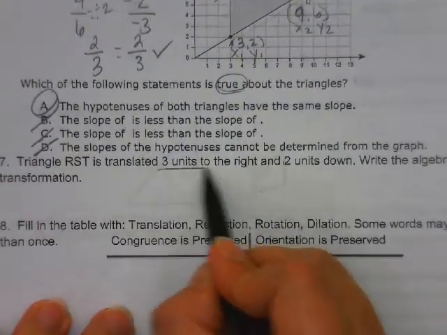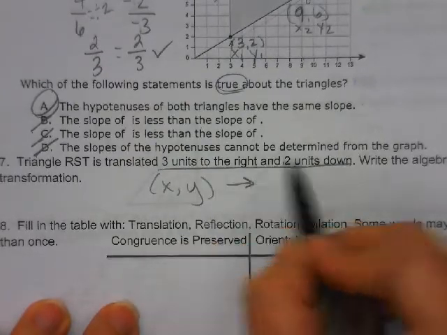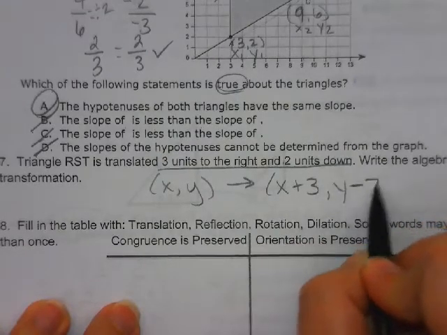RST is translated 2 to the right and 2 down. Write the algebraic rule. We spent a lot of time writing the rule. Remember, to the right is a positive on the x, and down is a negative on the y.